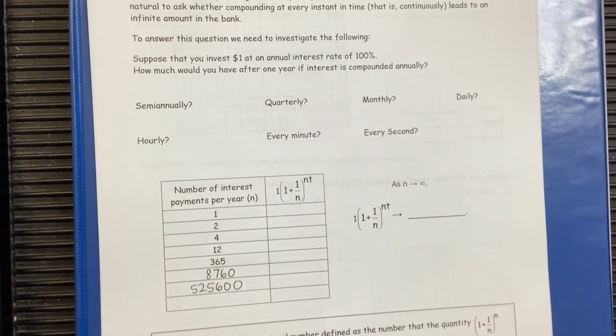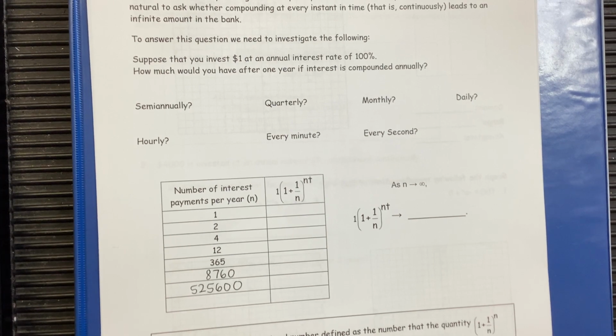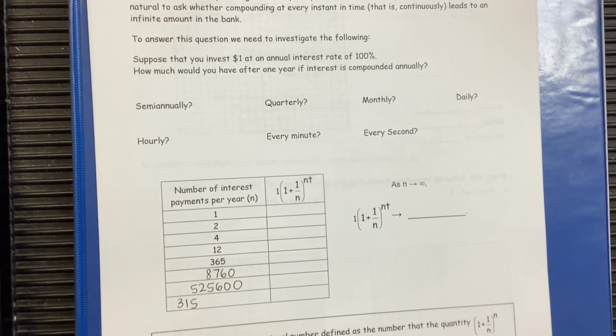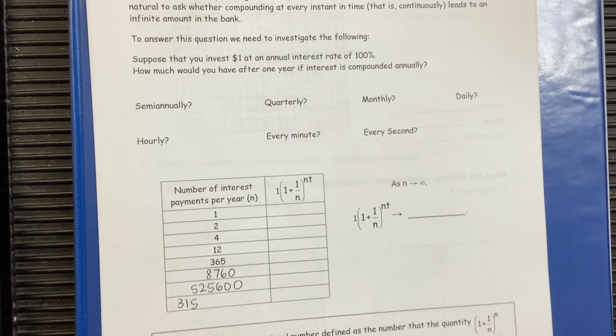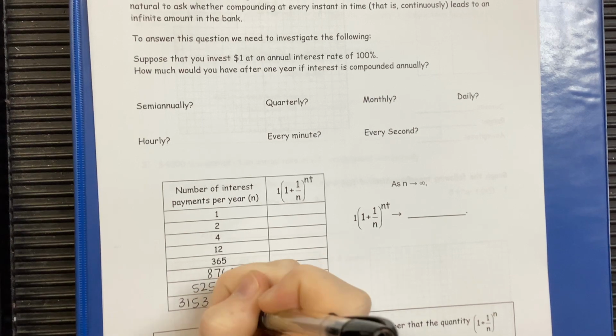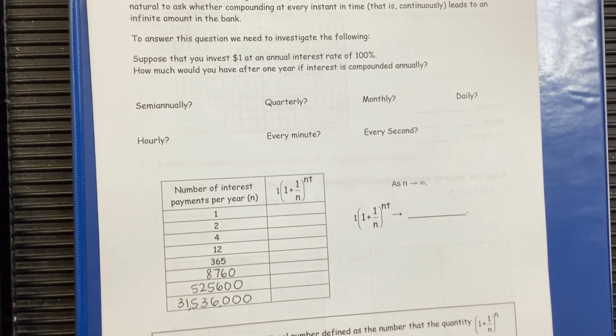And then finally, every second, again, multiply again. 31,536,000 times that it's compounding.